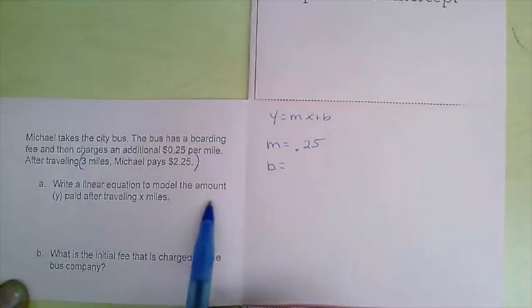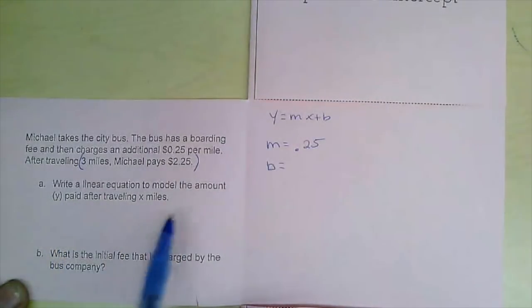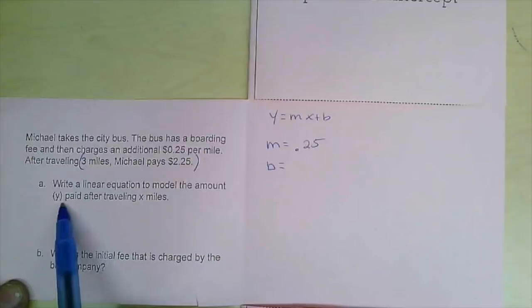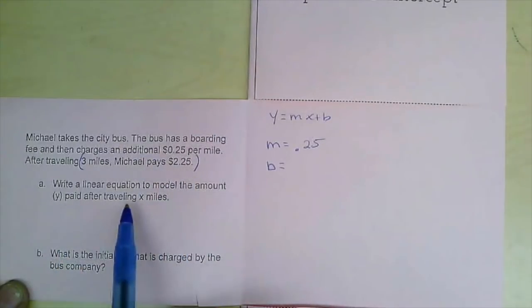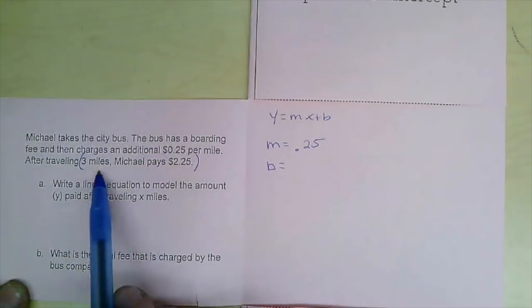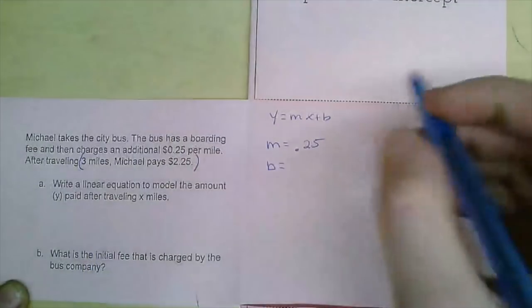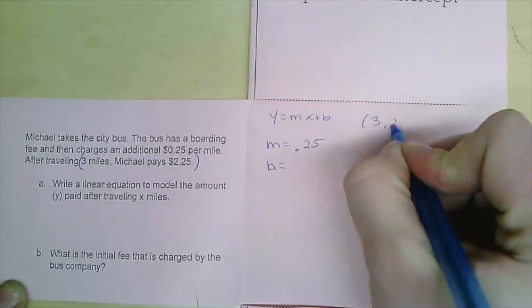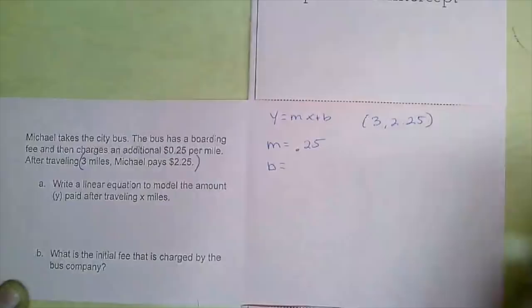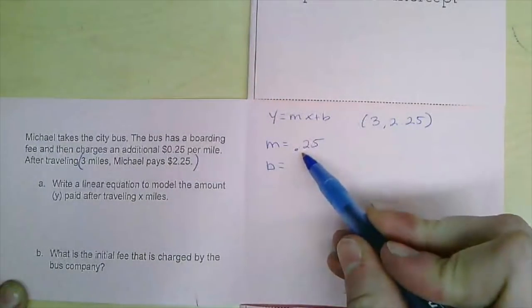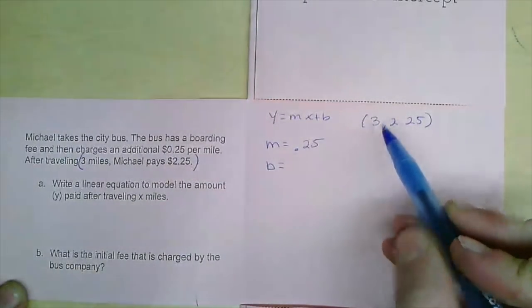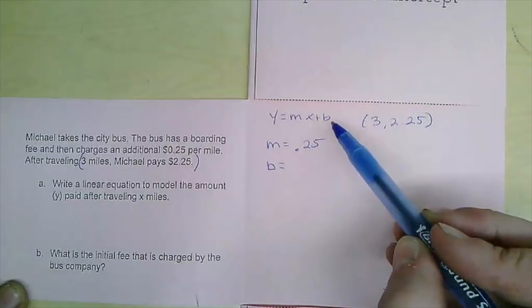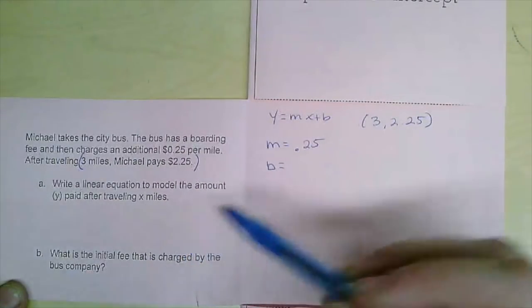If I look down here, I can double check which one needs to be X and which one's Y. So the amount paid is Y, so that has to be the dollar amount after traveling X miles. So the miles has to be the X value. That means I know the point (3, 2.25). Now I can use this slope and this point to plug them into our equation and solve for B so that I can write my equation for A.